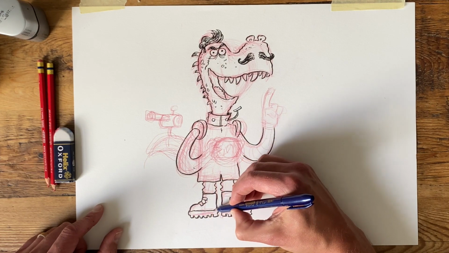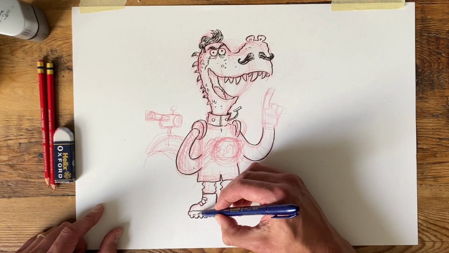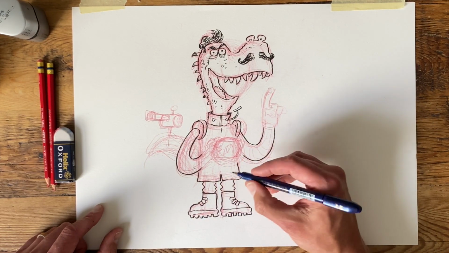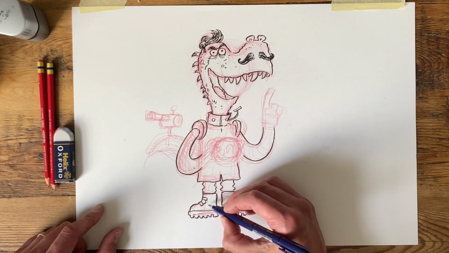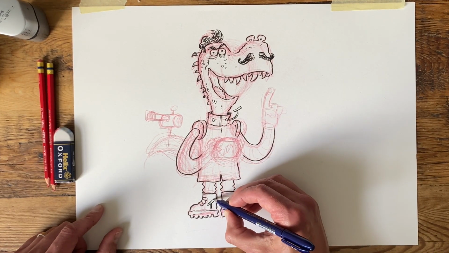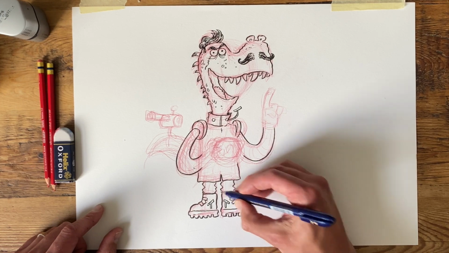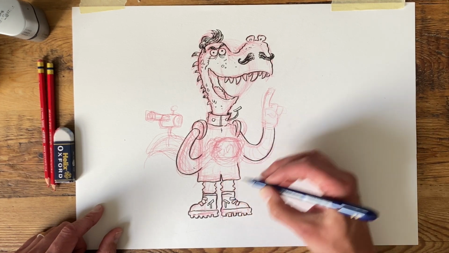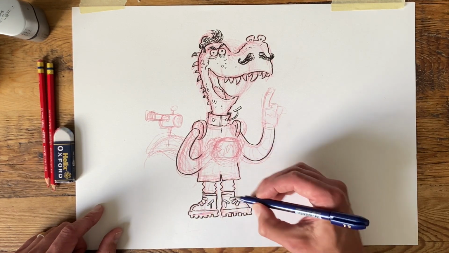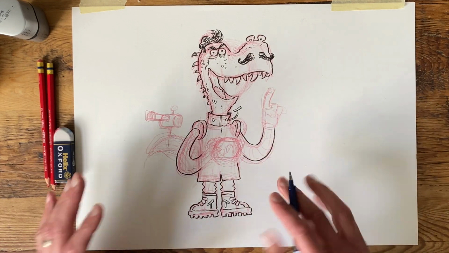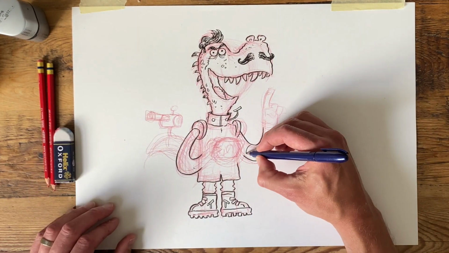So sometimes I'm just thinking on the go here. I'm not really planning this out too much. Little logo on the side here. So if you've got room to do details, go ahead.